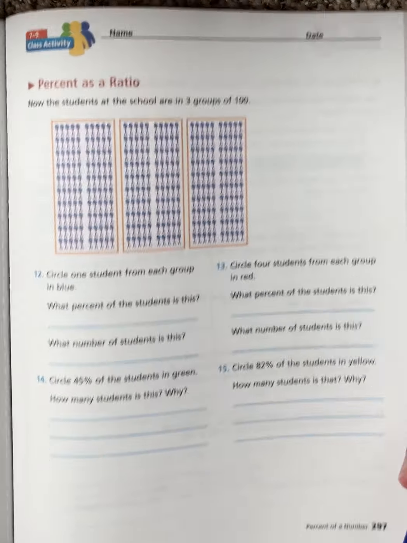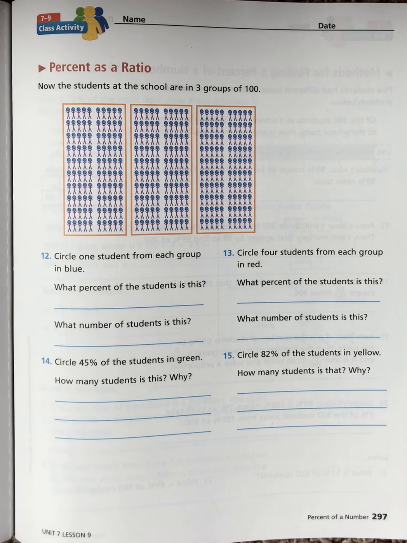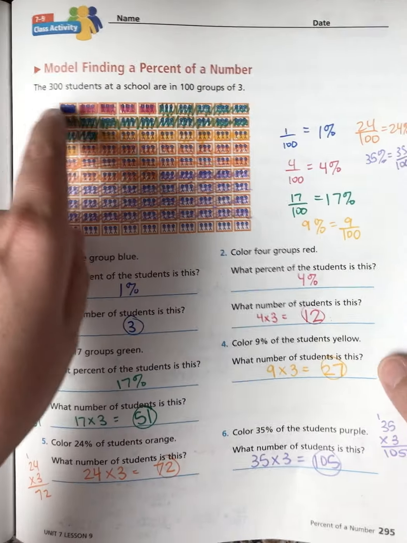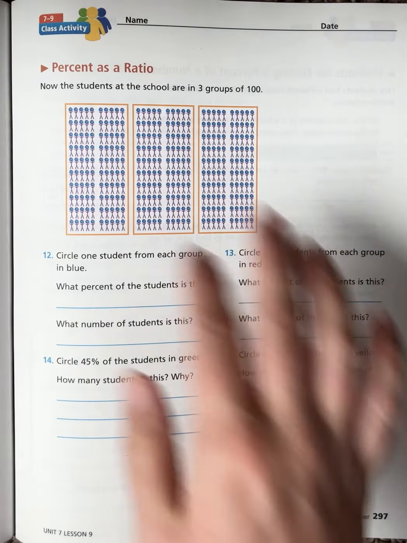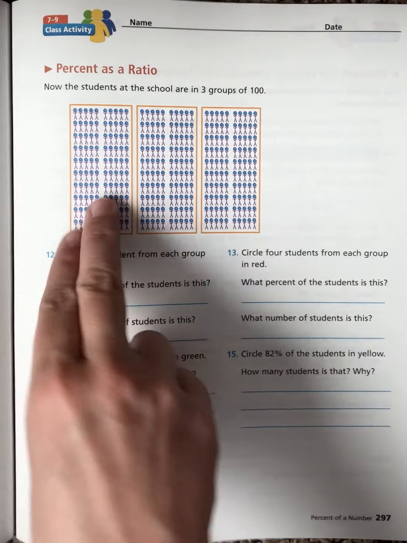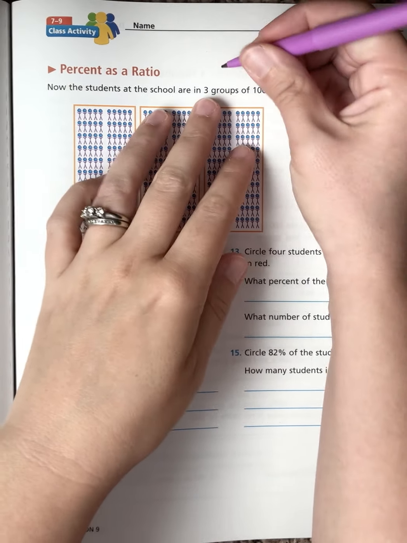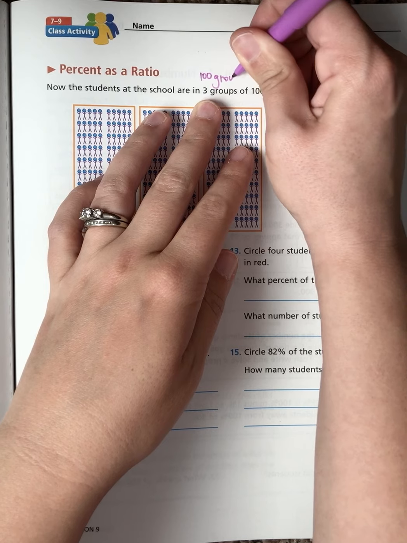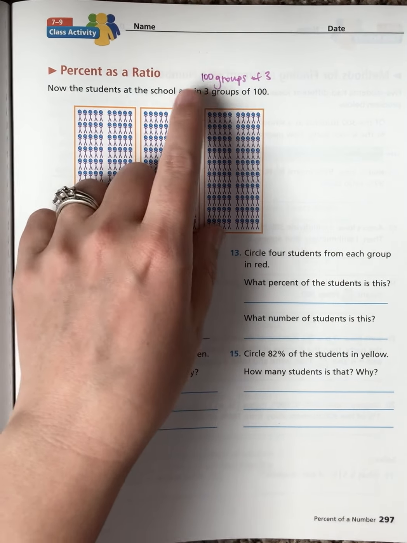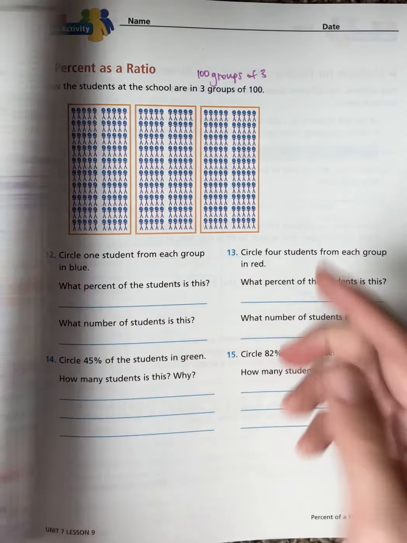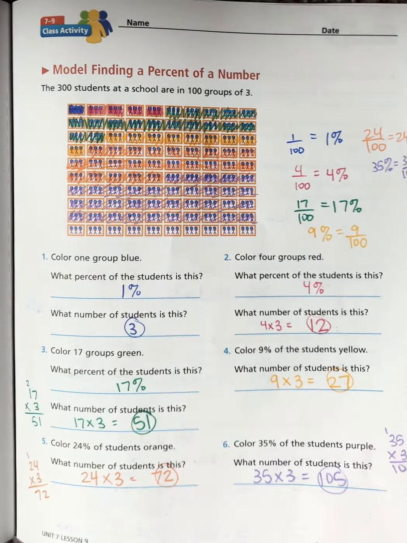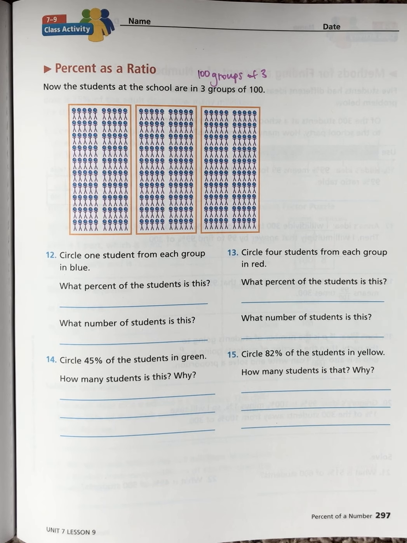Okay, so on this next page, it says, now the students at the school are in 3 groups of 100. Okay, so instead of, let's see, on this page, it was in 100 groups of 3. So it was 100 groups, 3 kids in each one. This time, it's still 300 kids, but it's just 3 groups and 100 kids in each group. Okay, so there's a change of language here. Before it was 100 groups of 3, and now it's 3 groups of 100. So do you guys see how the picture changed? 3 groups, 100 in each group, 100 groups, 3 in each group. Okay, so they're just having you look at it a little bit differently.